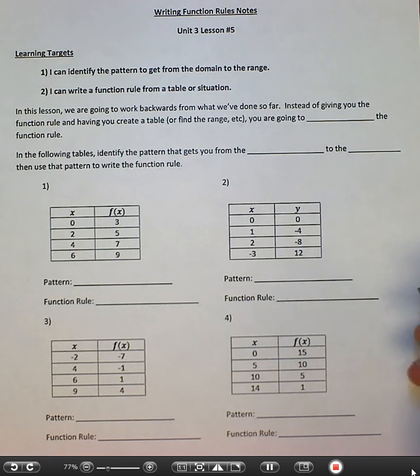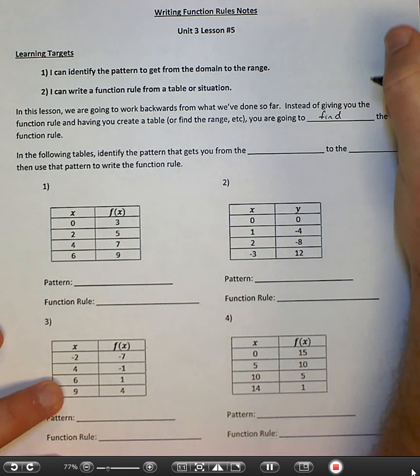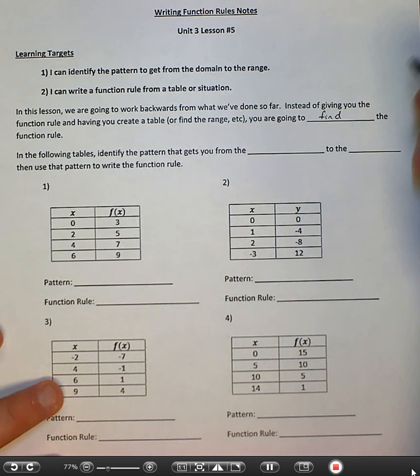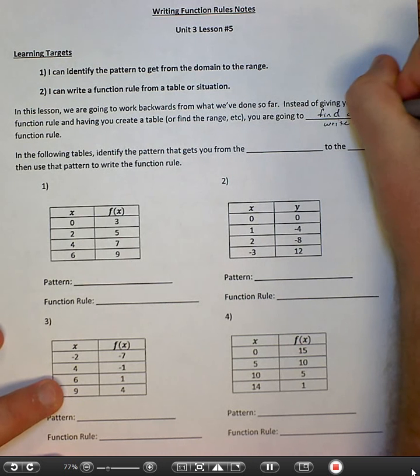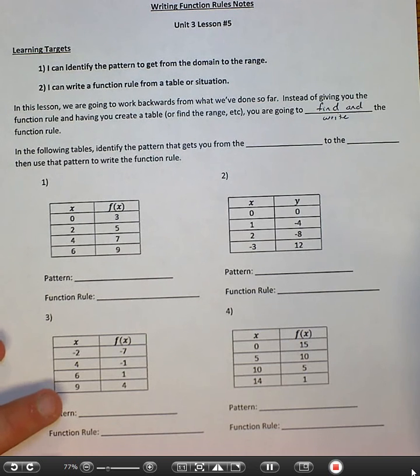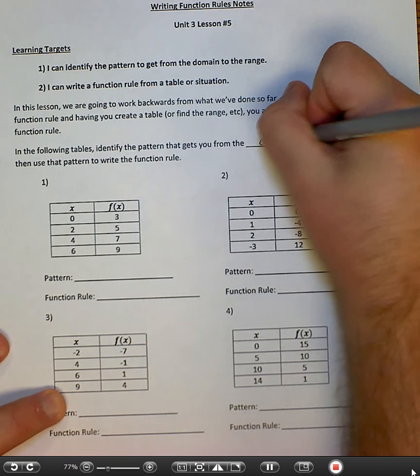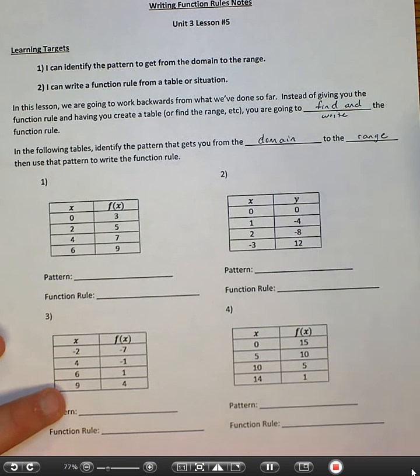Instead of giving you the function rule and having you create a table or find a value or find a range, instead of using that function rule, we are going to find the function rule or write the function rule. Okay, find and write actually. In the following tables, identify the pattern that gets you from the domain to the range. Then use that pattern to write a function rule.